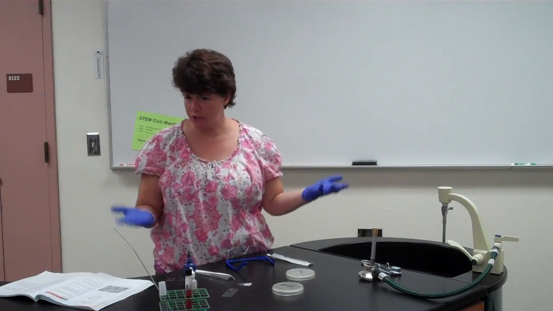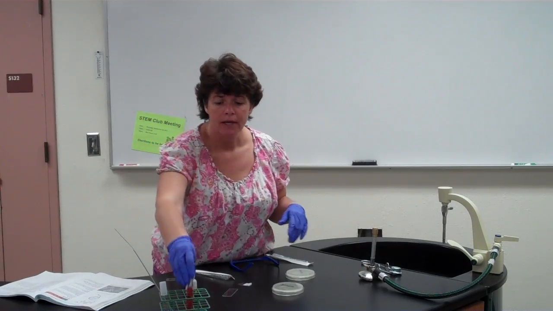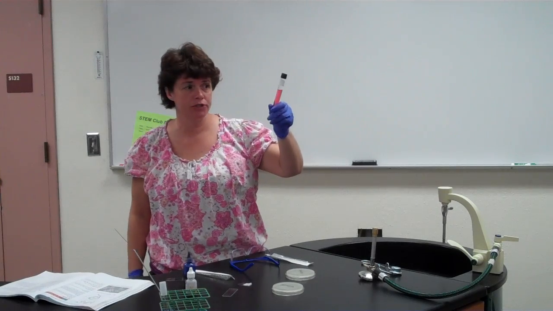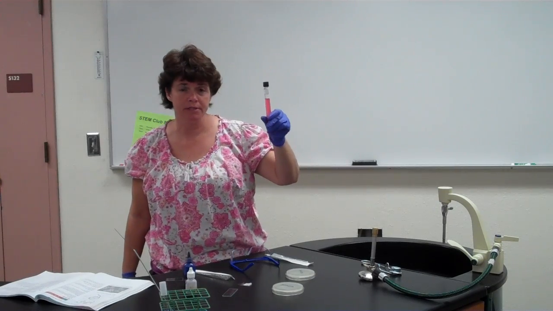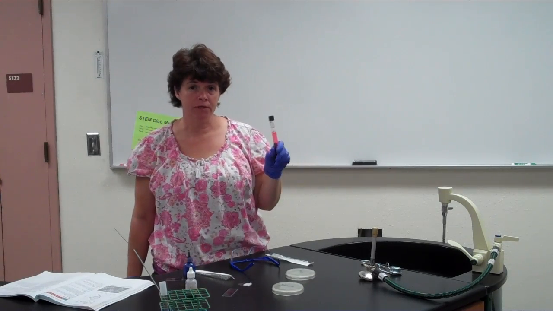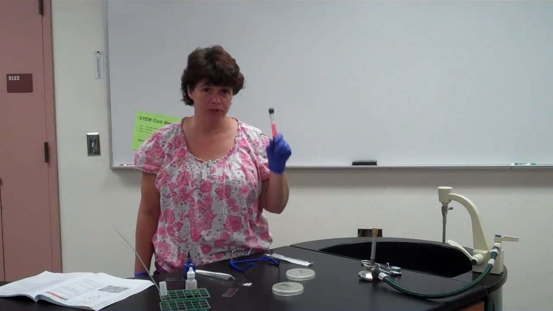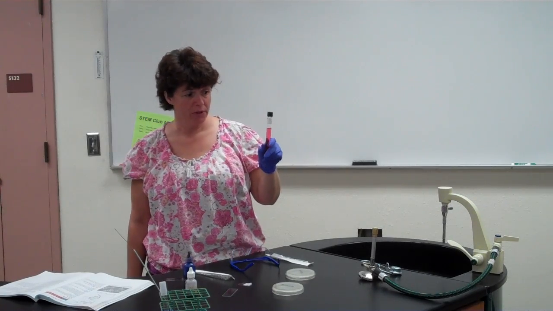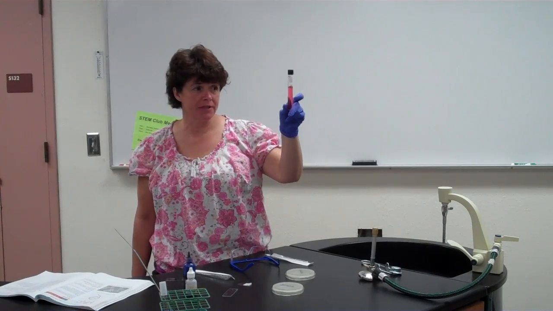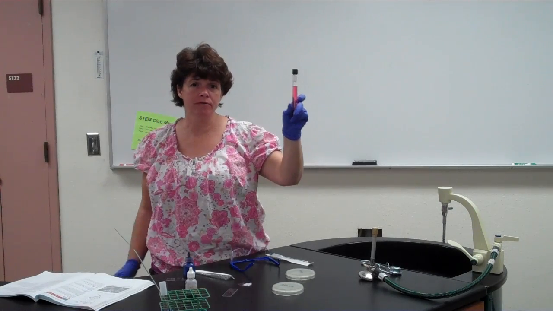I'm not going to demonstrate the whole thing again, you've done this before. Now I have here a red fermentation tube like we've used before, but in this particular lab, we're going to be using a different indicator which is called bromocresol purple. So instead of being red, it will be purple. And it still has the Durham tube in it to look for the presence of gas.